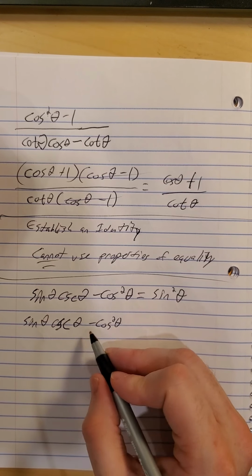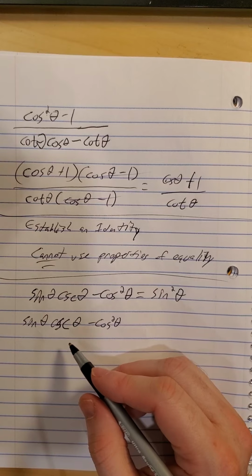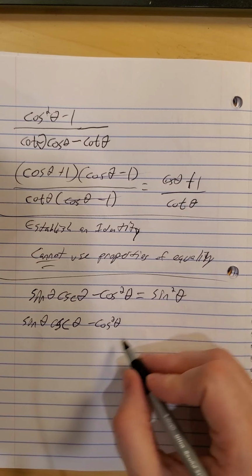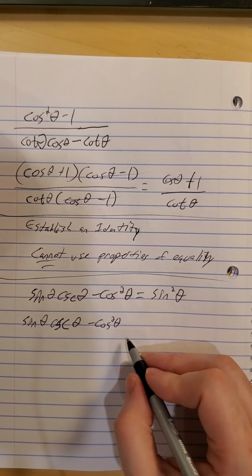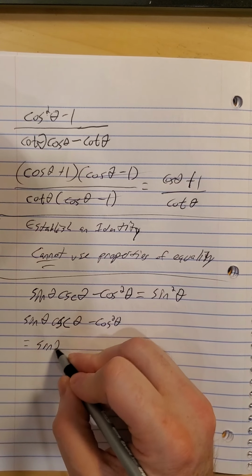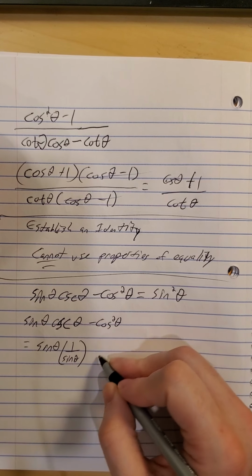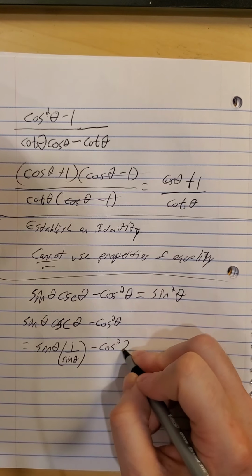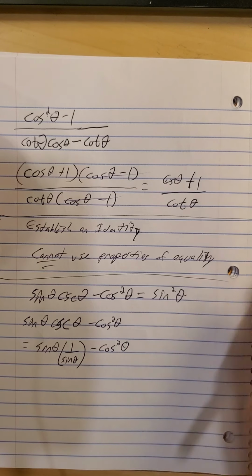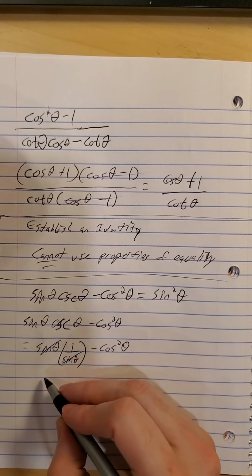So cosecant, again, anytime I see cosecants, secants, tangents, cotangents, I like to turn those into sines and cosines when I'm establishing identities. So that's sine theta cosecant is 1 over sine theta minus cosine squared of theta. Sine squared theta over sine squared theta is 1. 1 times 1 is 1.